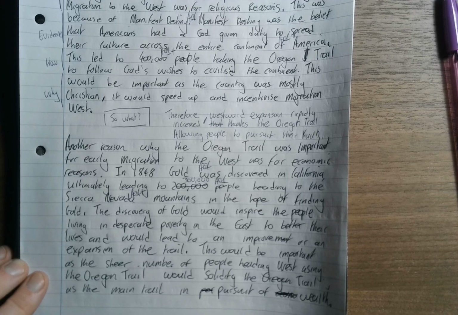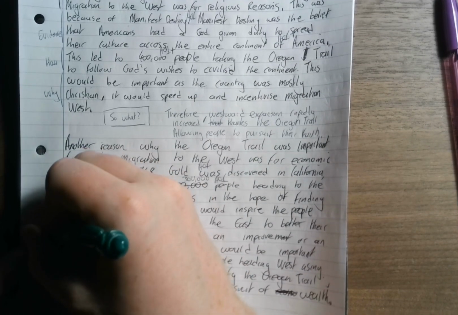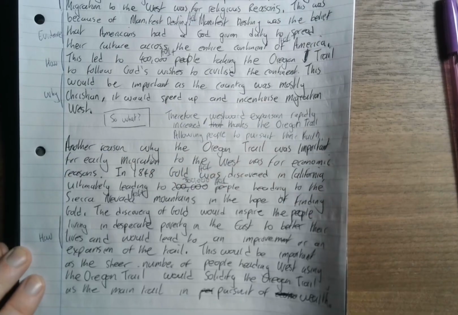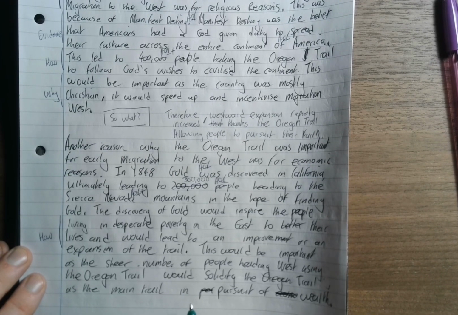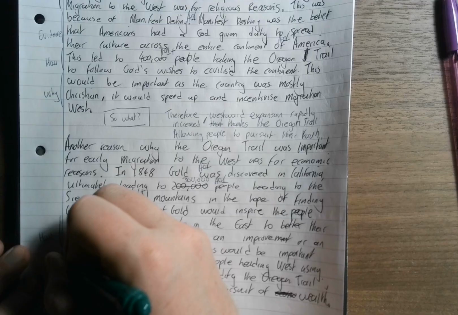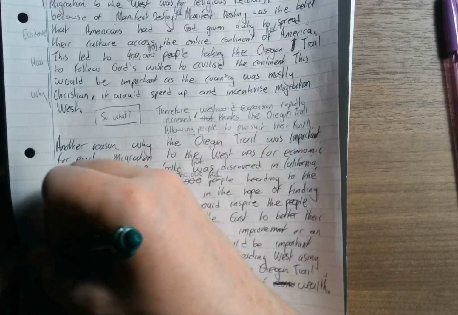The discovery of gold would inspire people living in desperate poverty in the east to better their lives and lead to an improvement or an expansion of the trail. So again, what you can see is there's my how. This would be important as the sheer number of people heading west using the Oregon Trail will solidify the trail as the main route west. Now I've almost put in my so what, but I'm missing out my why there, aren't I?